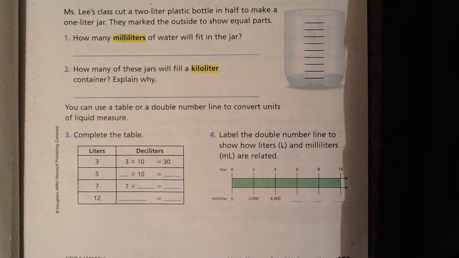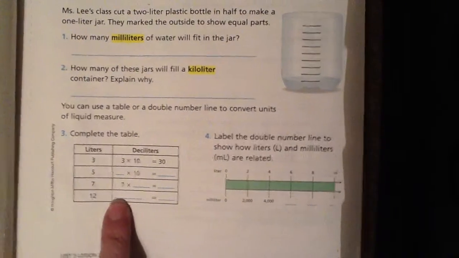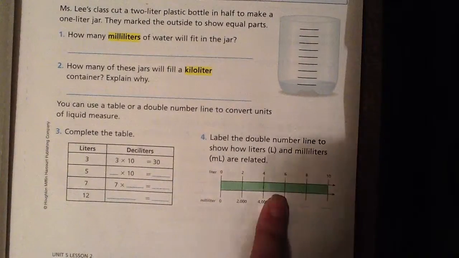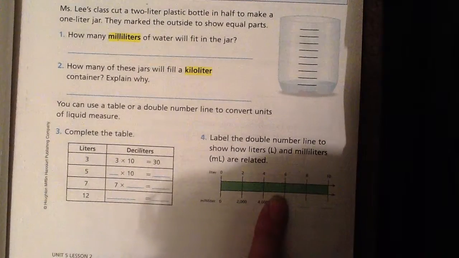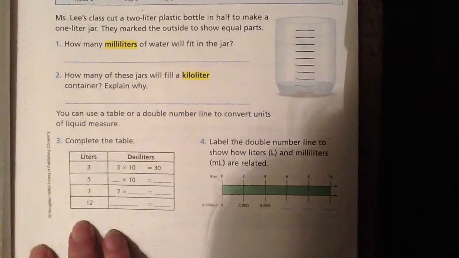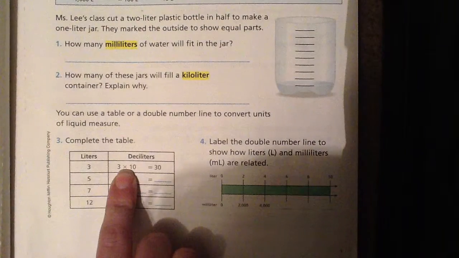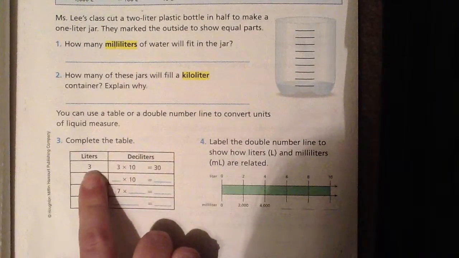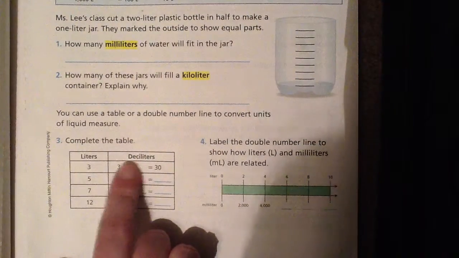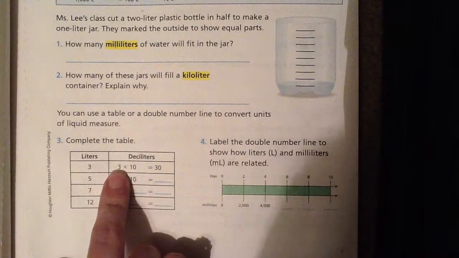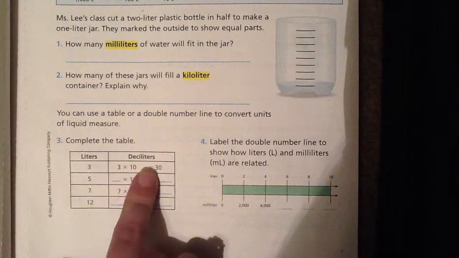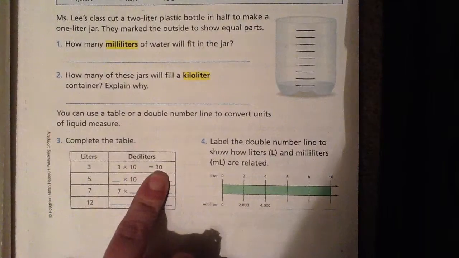Remember, from lesson 1, we used tables and double number lines. We use multiplication to convert from larger units to smaller units. We found the number of deciliters in 3 liters by multiplying 3 times 10 equals 30.